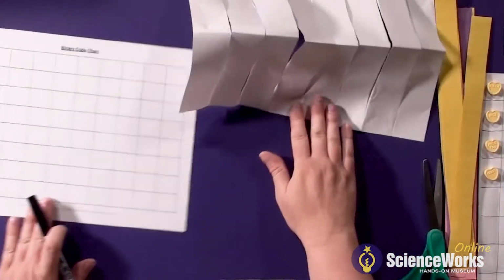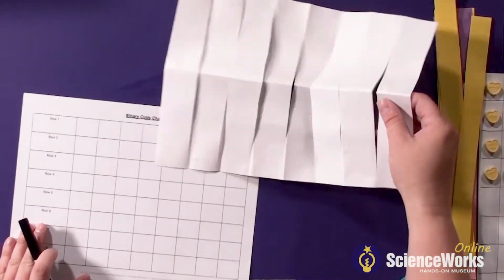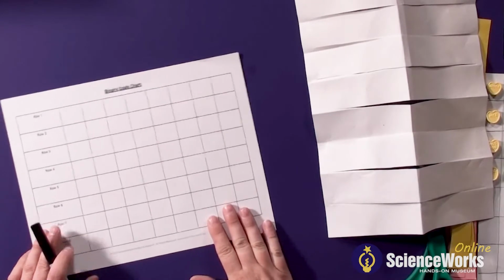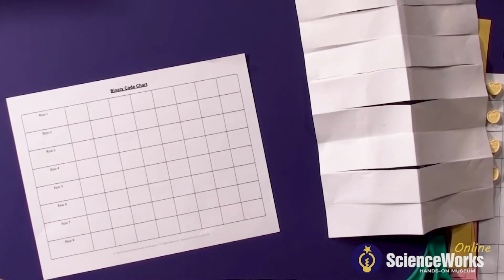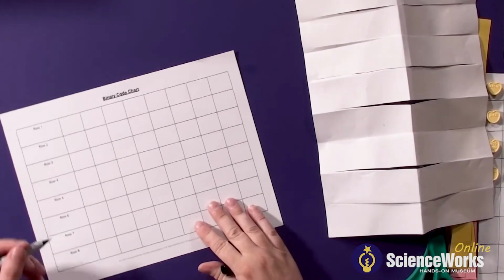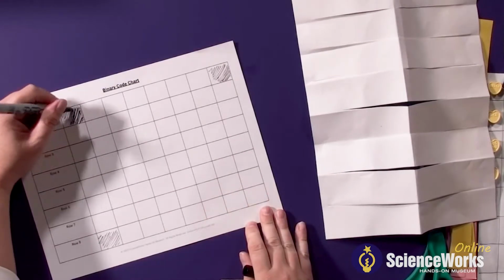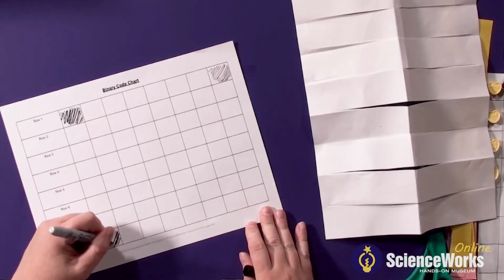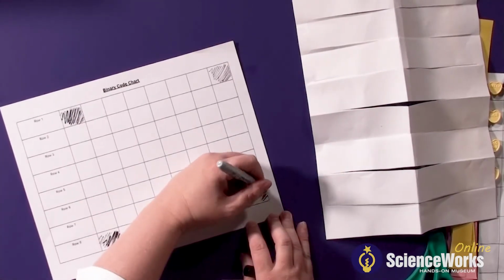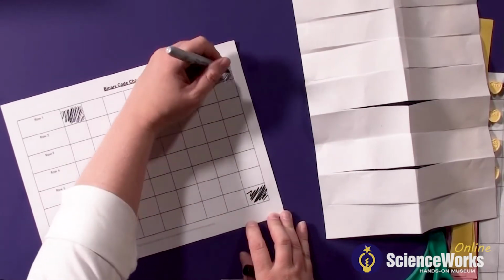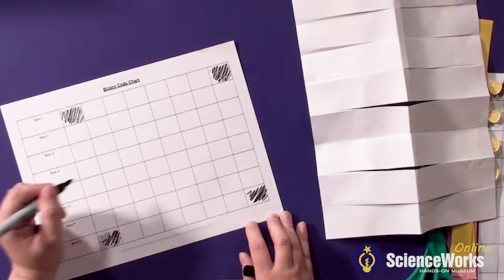So what I want to do first is I'm going to think of how I'm going to make my code. And I think I'm just going to make an X for my woven pattern. So I'm just kind of drawing a pattern here for myself.